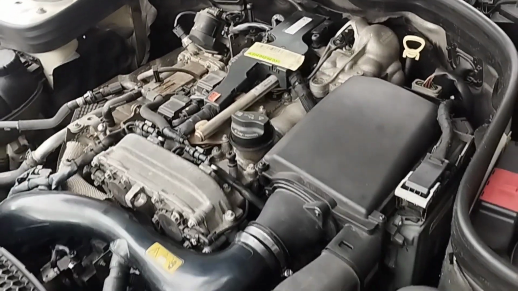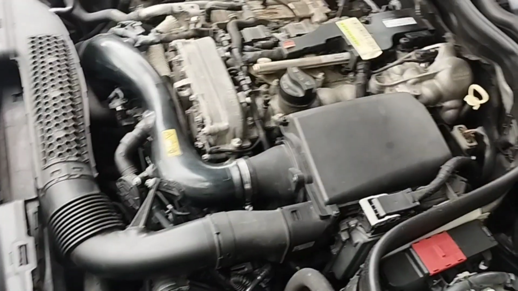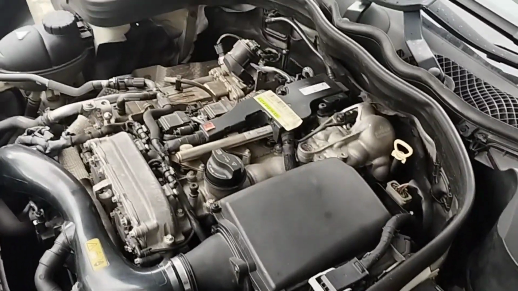How to solve this problem? If your car has this kind of problem, you will be able to solve it.